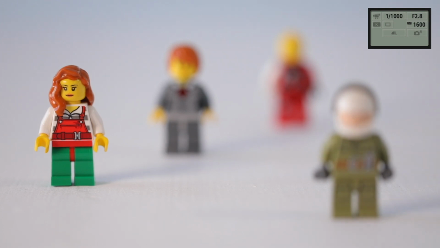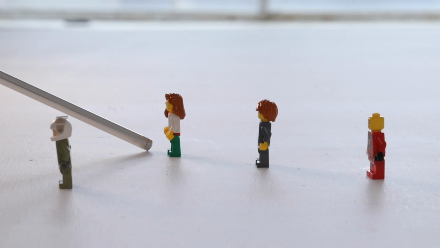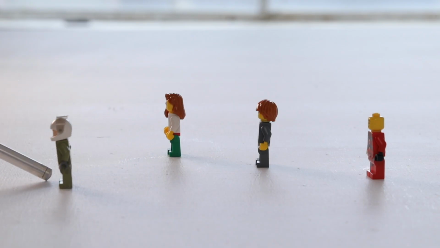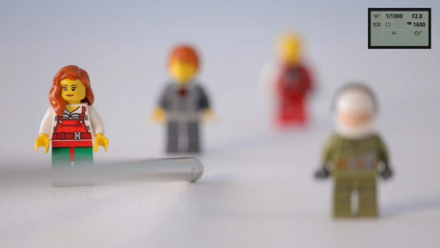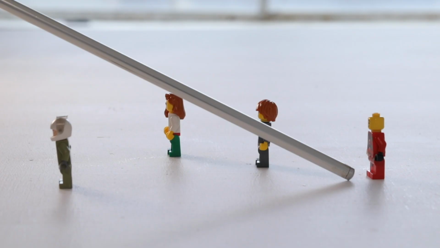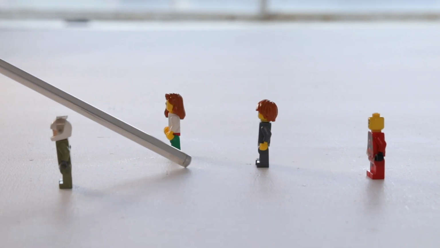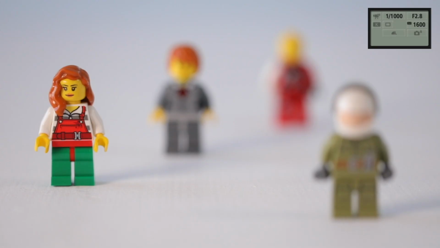So you'll see that she is in focus, but 1/3 in front of her, which is this guy, he's out of focus. This guy is 1/3 behind. This guy here is 2/3 behind. So whilst she's in focus, everybody else is out of focus.